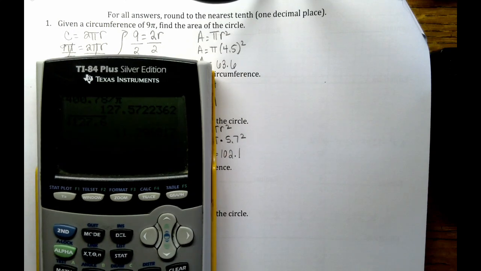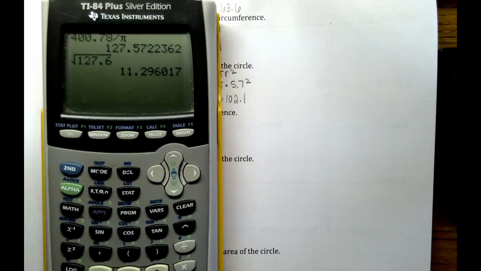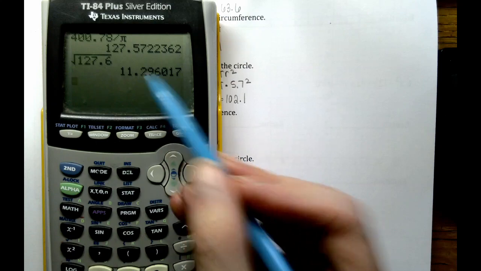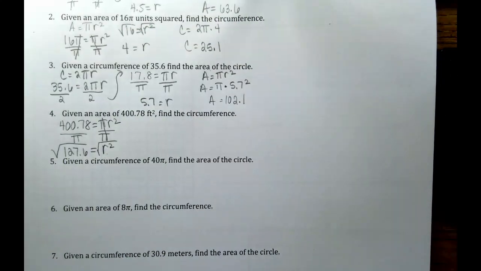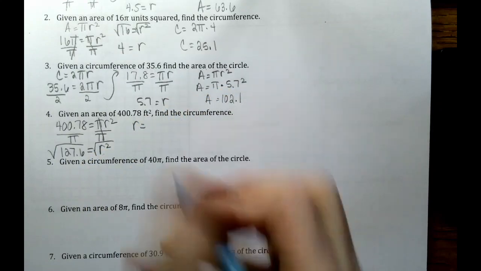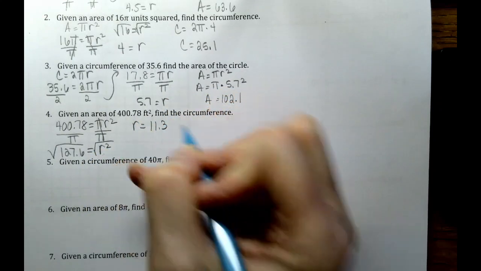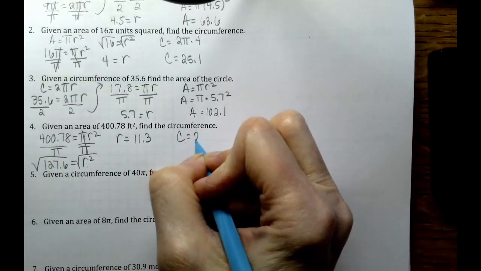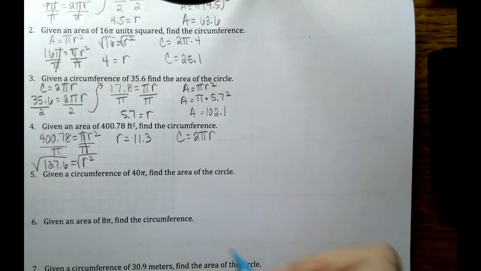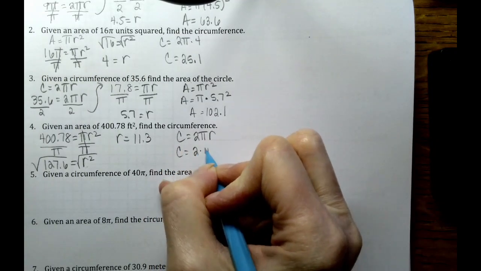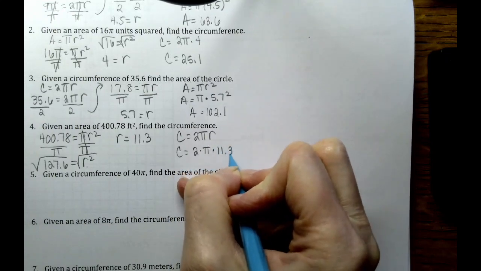The square root of 127.6 gives us 11.3, because 9 is 5 or higher, so we're going to round that 2 to a 3. So our radius is going to be 11.3. And now we're going to use that to find our circumference. Circumference formula is 2 times pi times r. So circumference is going to be 2 times pi times 11.3.